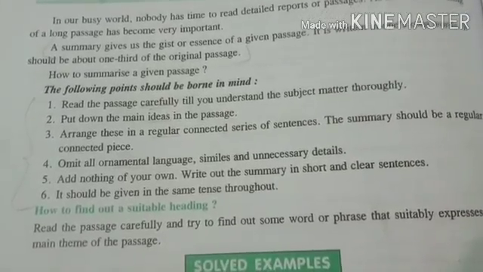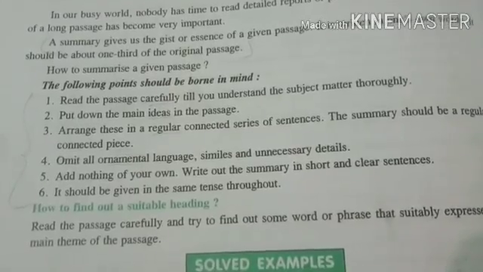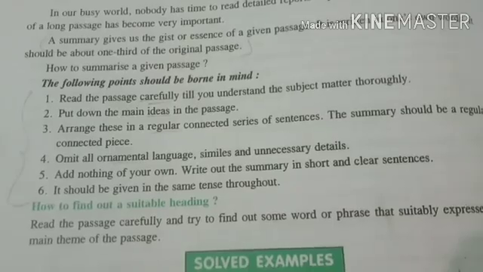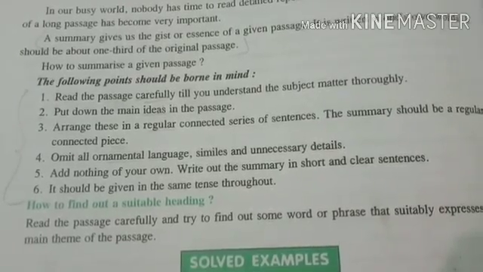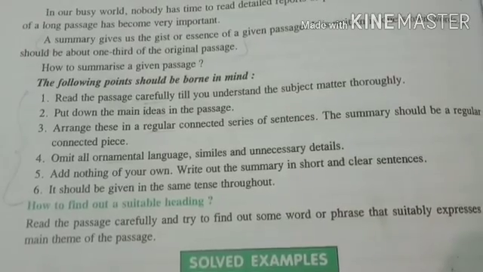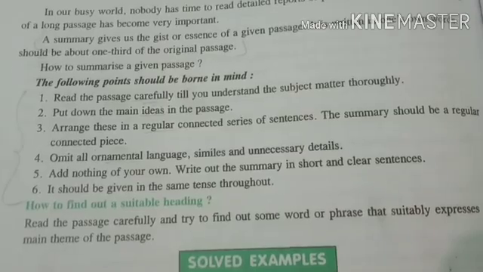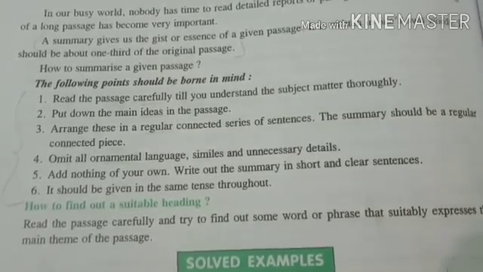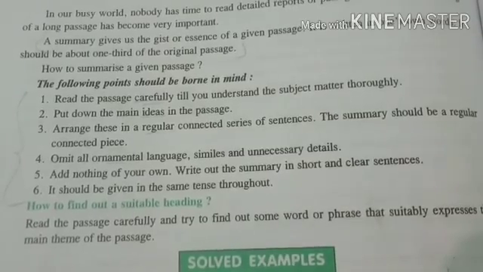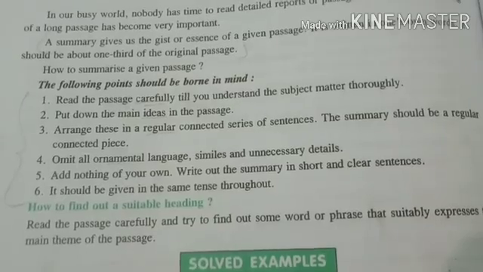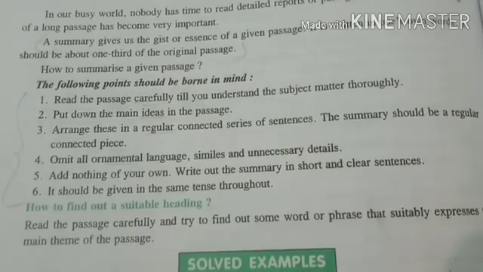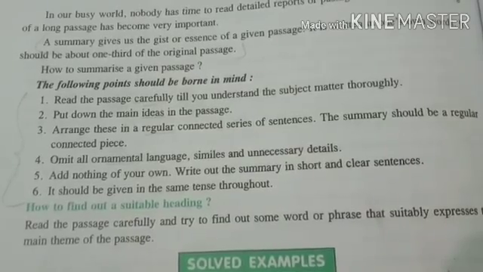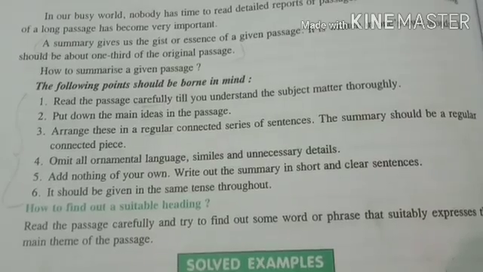Now you can write in your copy the following points, that is, read the passage carefully till you understand the subject matter thoroughly. My dear students, I'll always tell you that it's not like reading once and you will get all the essence of that particular passage. No. You need to read it twice. It can be thrice as well. Reading thrice or twice, it's not a harm. It's better for your understanding. Until and unless you understand a concept, you cannot write anything.